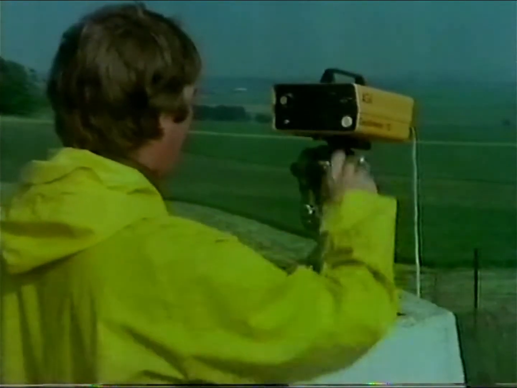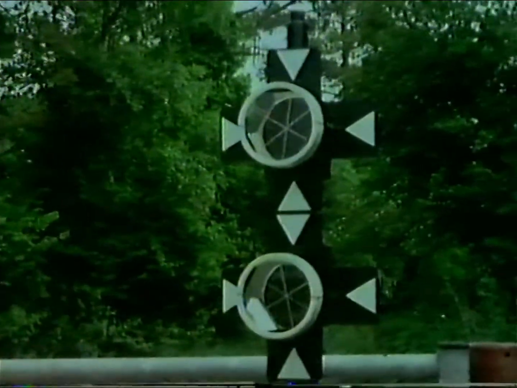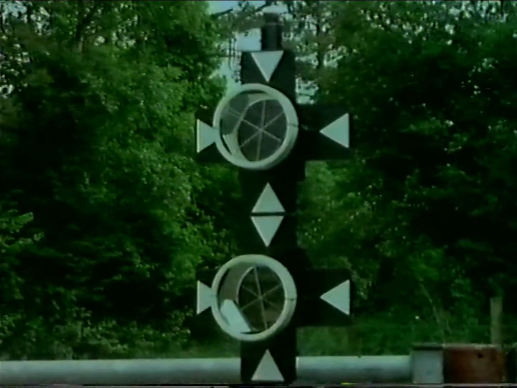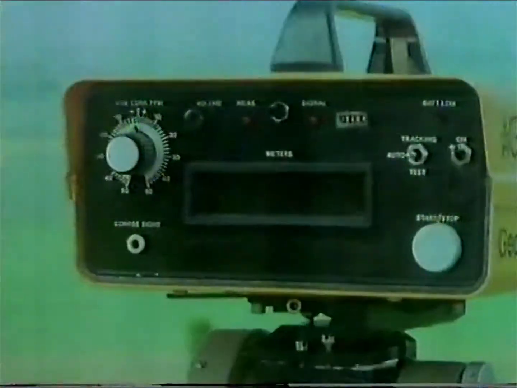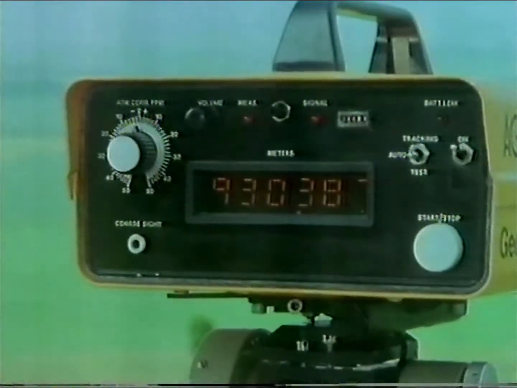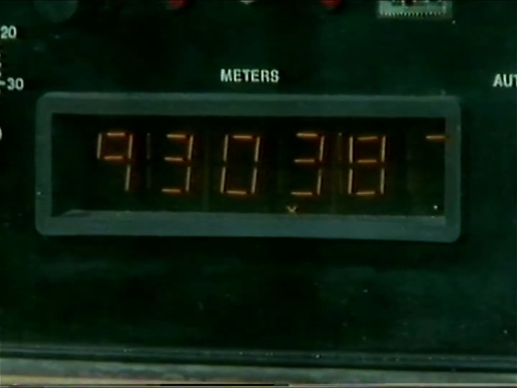What they do is to transmit a beam of infrared light down to the fence junction, where a pair of prisms reflects it back to the transmitter. The instrument notes the travel time of the light. Knowing the speed of light, it computes the distance to the prisms, 930.387 meters.